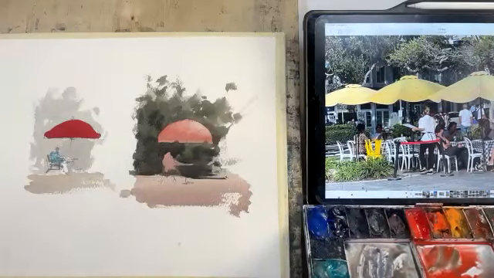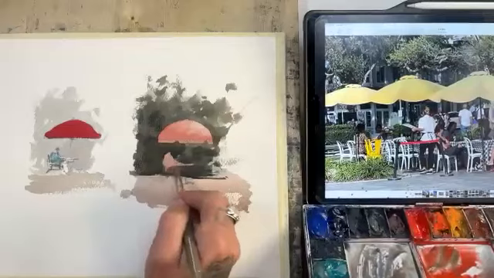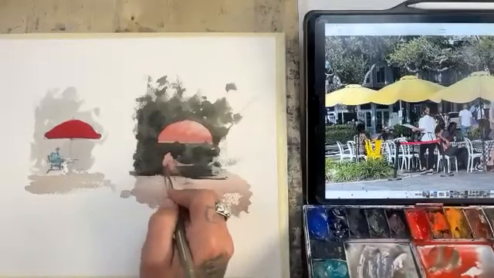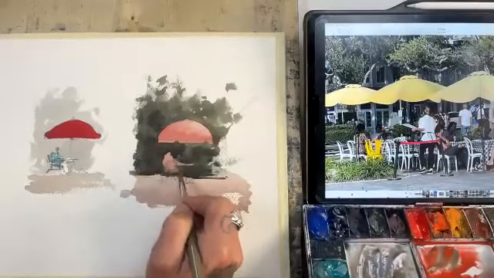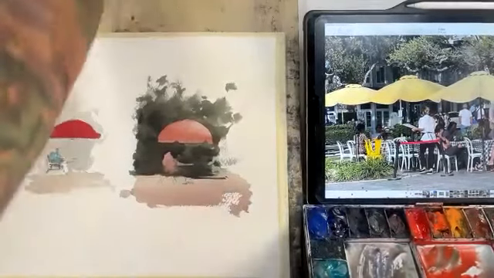And at this point, I may even come in with some water and just blend into the figure a little bit. Just to really disappear his bottom half into there.